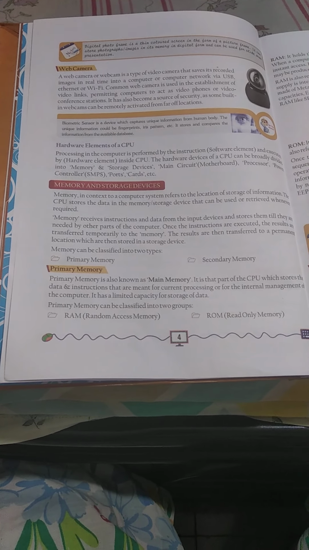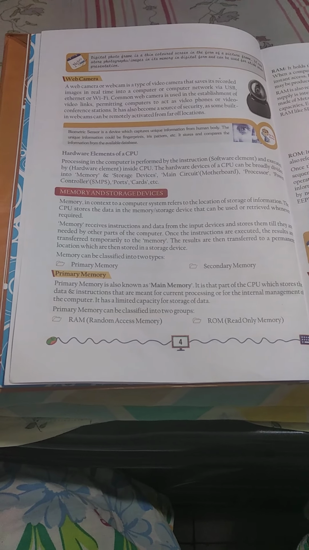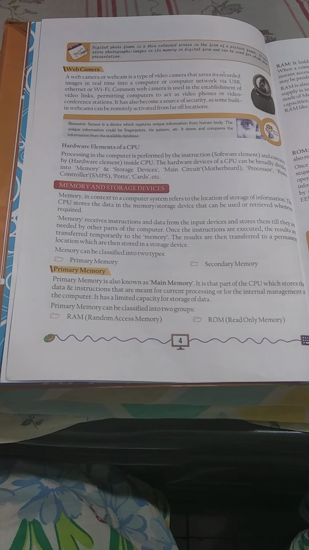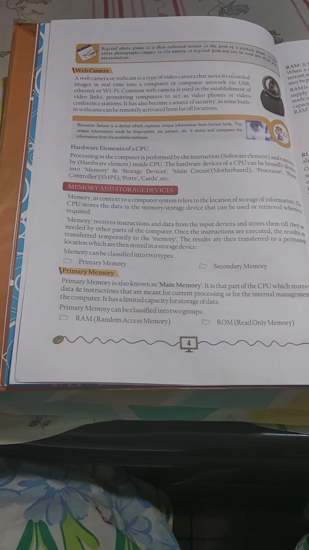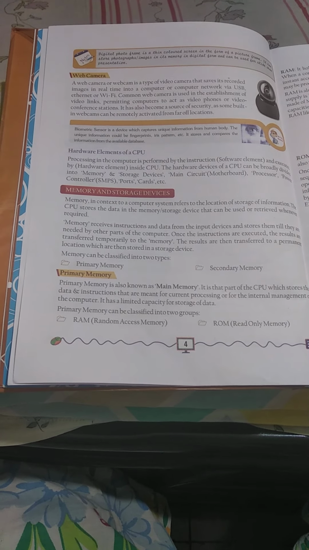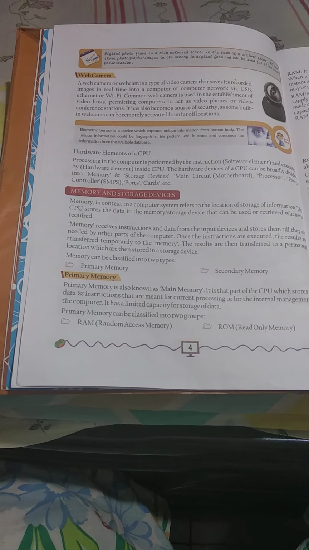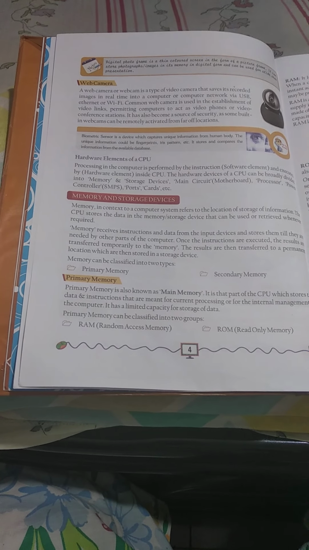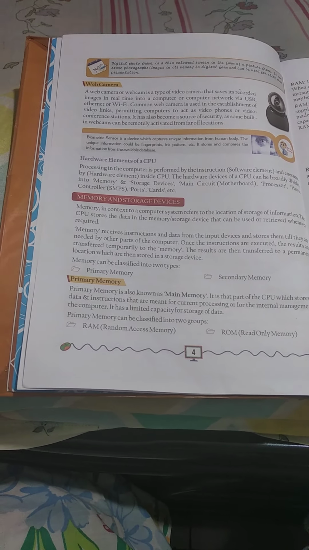Basically, the current data and instructions are stored in the primary memory. But the problem with the primary memory is that it is of very small size. Its capacity is very much less, though it has a very high speed. It can transfer data at a very high speed, but it has very low capacity. So to store a large amount of data, we need secondary memory.